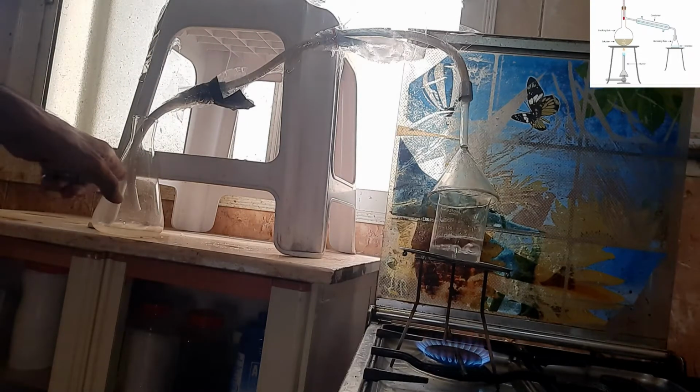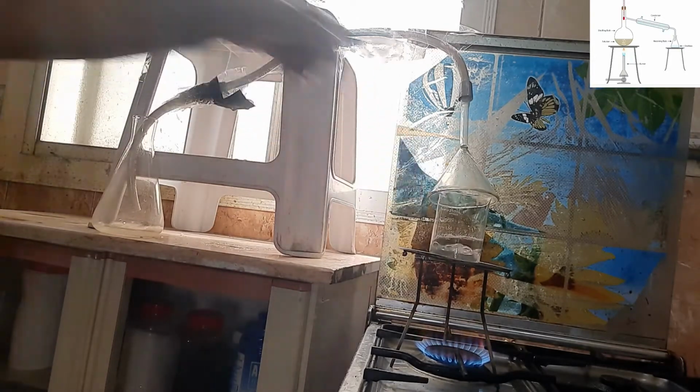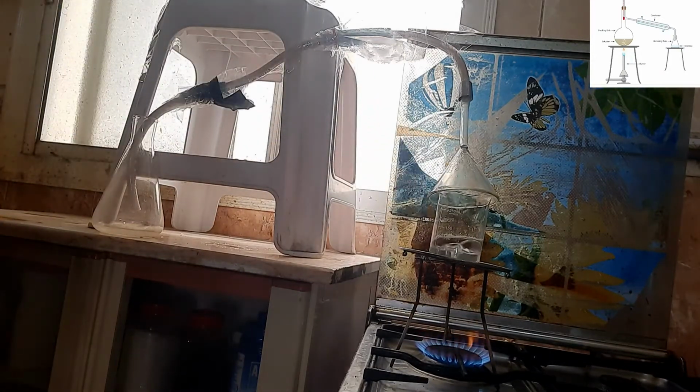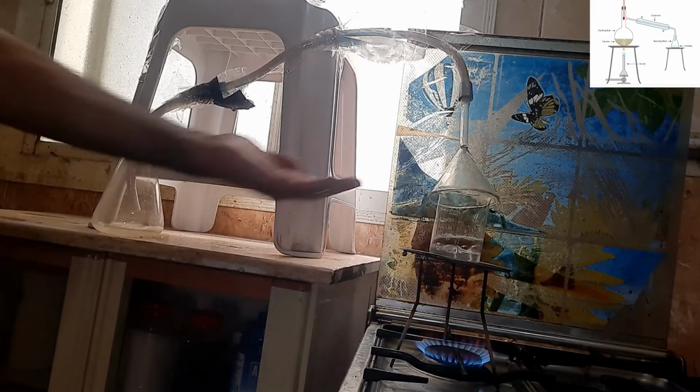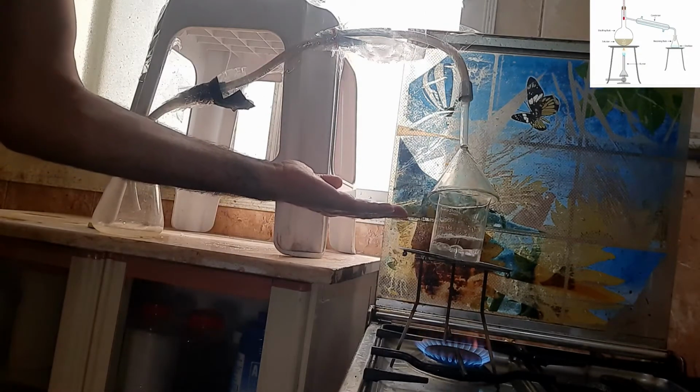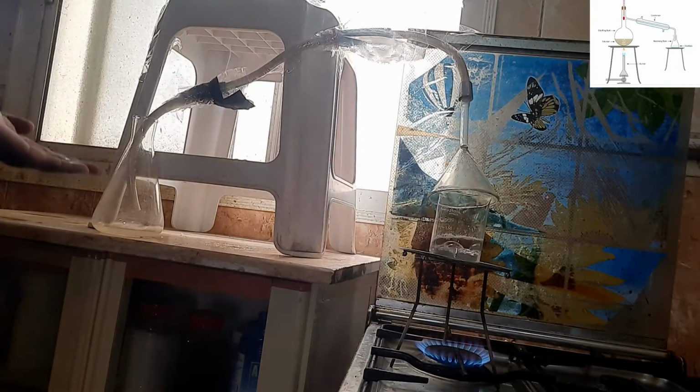So here the drops of water come from this way to that way. Ultimately at the end what will we get? At the end we have salt remaining in this container and the water will be transferred to that container. Understand?